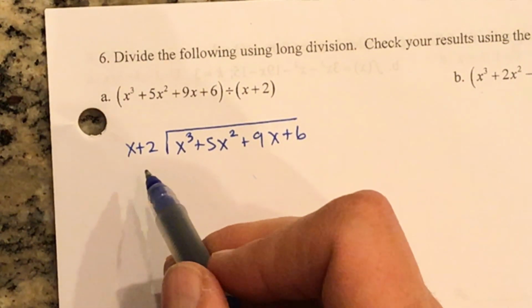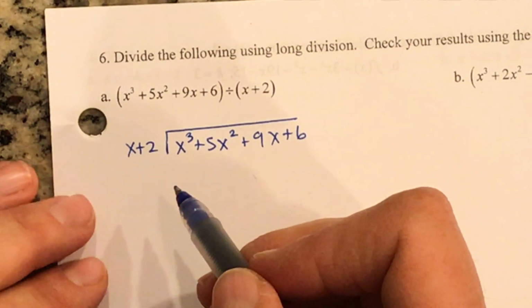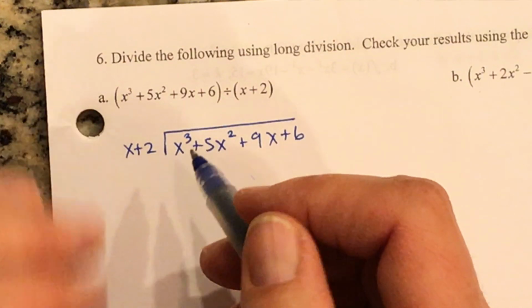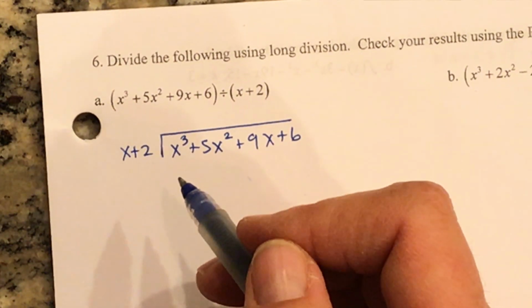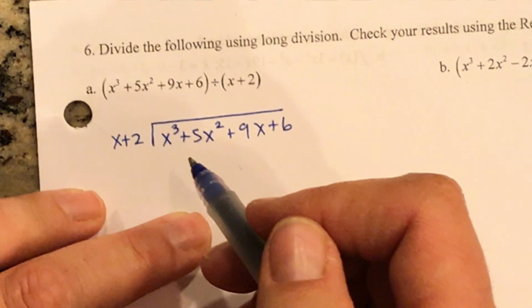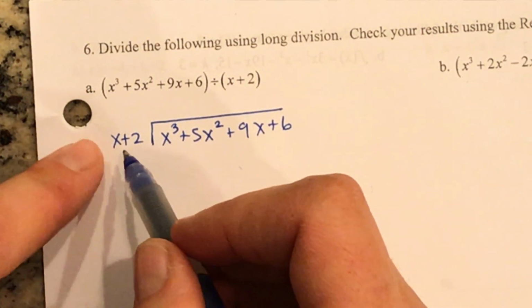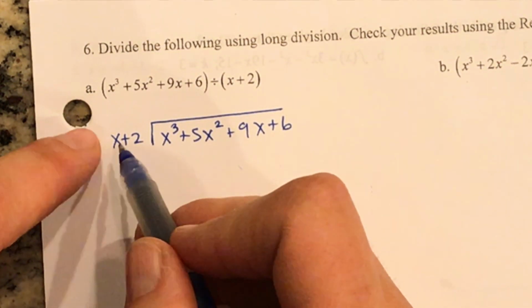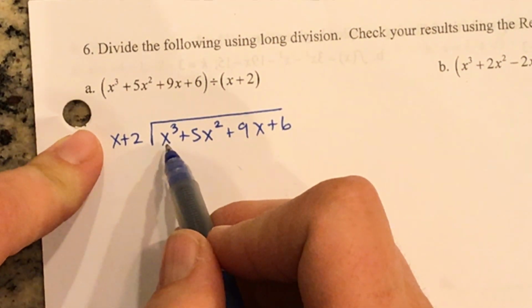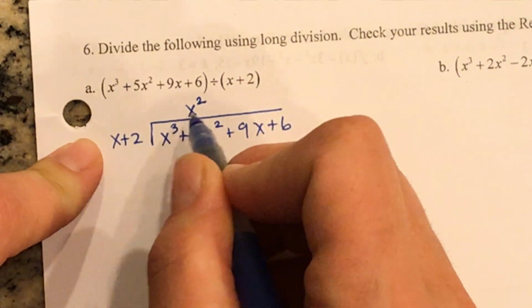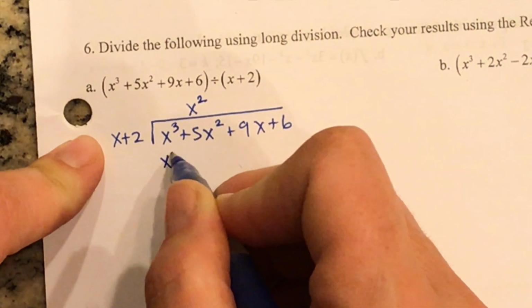I'm going to ask myself the same questions over and over, so if you miss it the first time, you'll hear it repeatedly, so don't give up, try and get your brain going. The question you ask yourself is, x times what gets me x cubed? And the answer is x squared. So now x squared times x is x cubed.